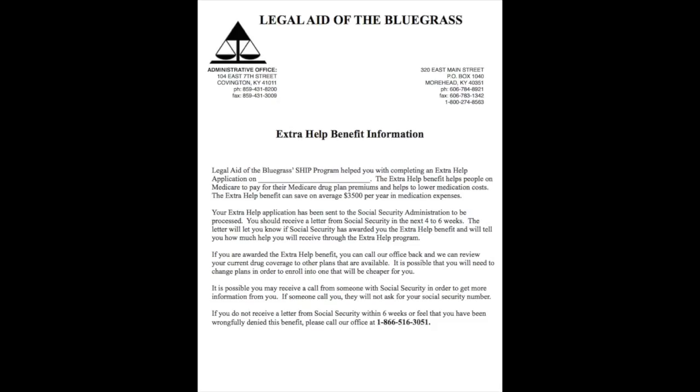This final page is the cover page that we mail or give to our client once the Extra Help application has been completed. This is what we send out whether you complete the online application or the paper application. If you submit the online application, you'll go ahead and print out a copy for them before you exit out of the website.